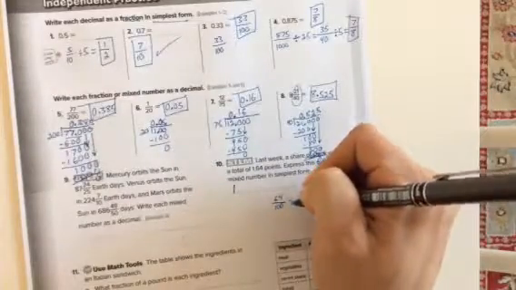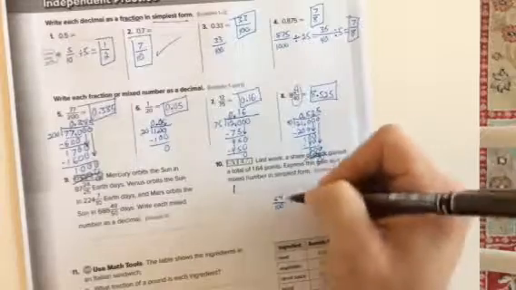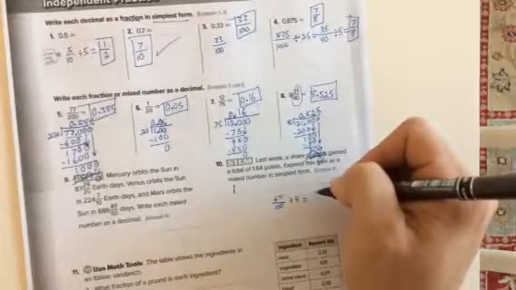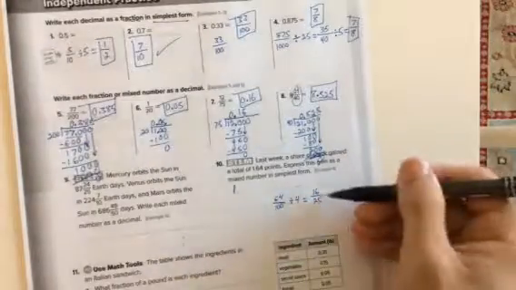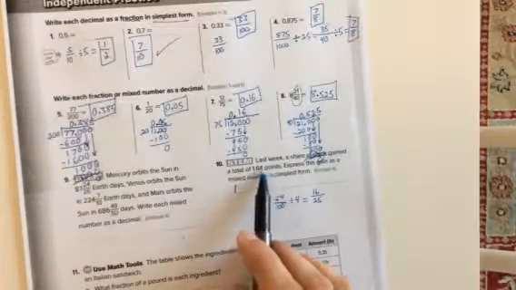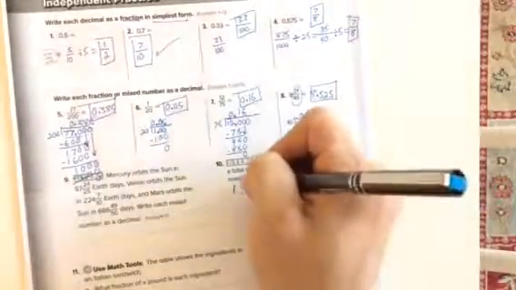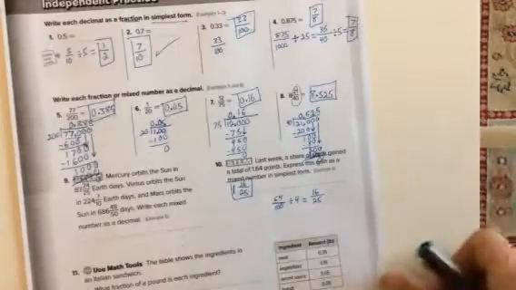So here's 64 hundredths. I'm going to convert it into a fraction. Divide both 64 and 100 by 4. That'll work. 64 divided by 4 is going to be 16. 100 divided by 4 is 25. So this is 16 25ths. So 1 and 16 25ths.